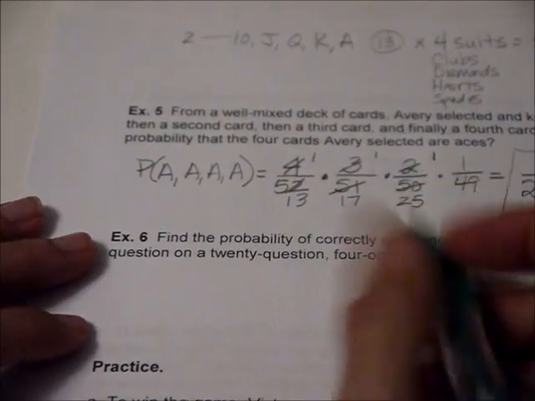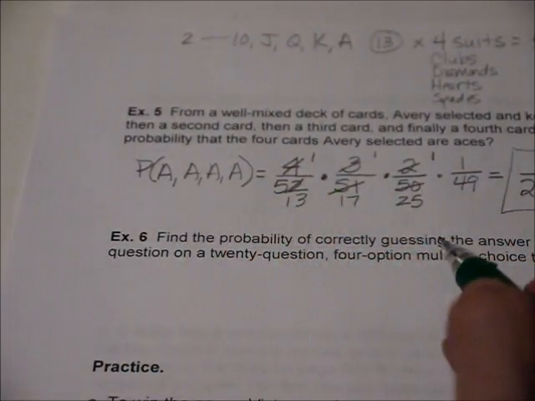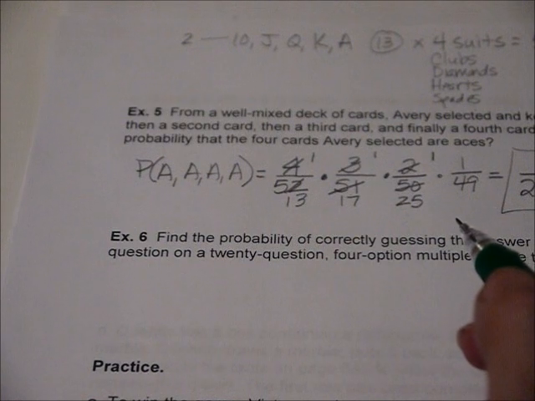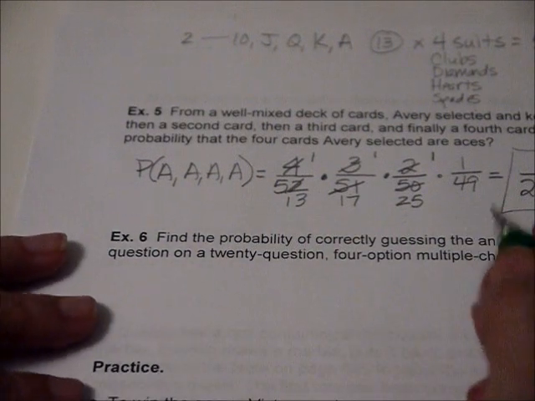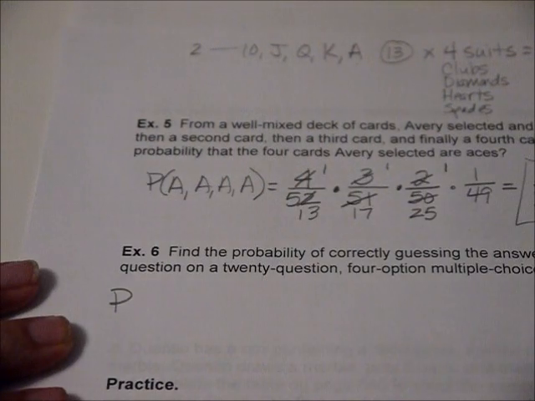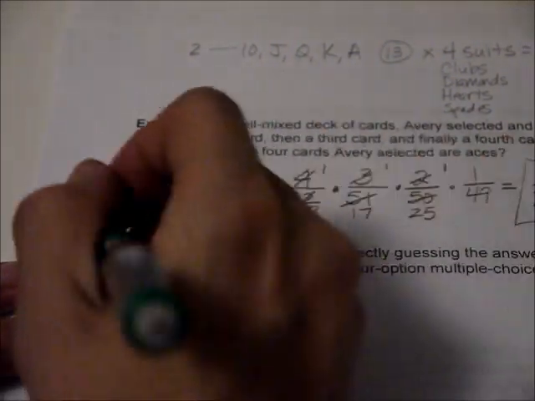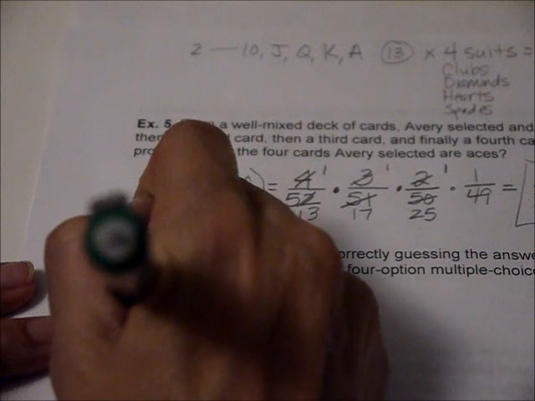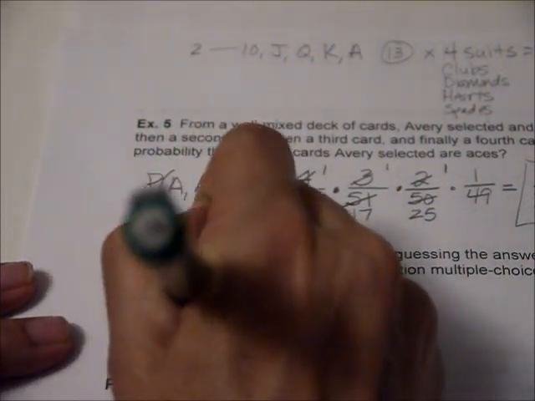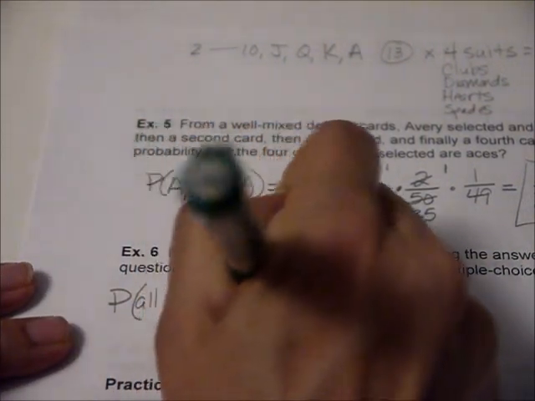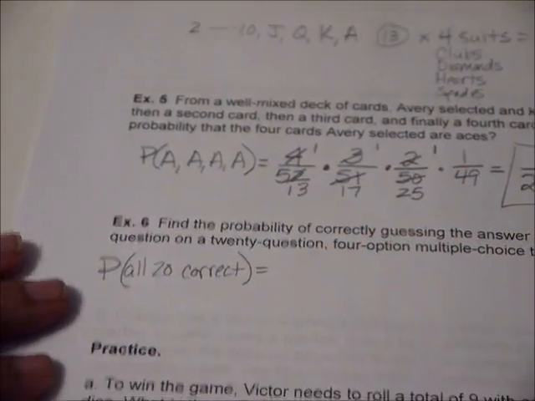All right, so let's look at where we were. Example 6. Find the probability of correctly guessing the answer to every question on a 20-question 4-option multiple choice test. Whoa. So let's look at that. Find the probability. So we've got 20 questions. So if we were to write this out, probability of getting all 20 correct. All right, so let's just see what this means. A 4-option multiple choice test.